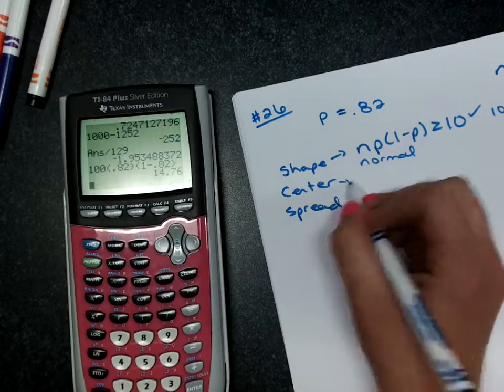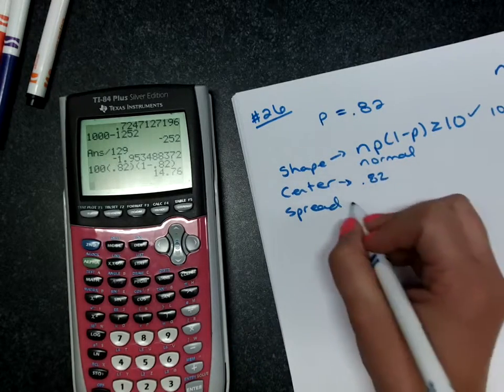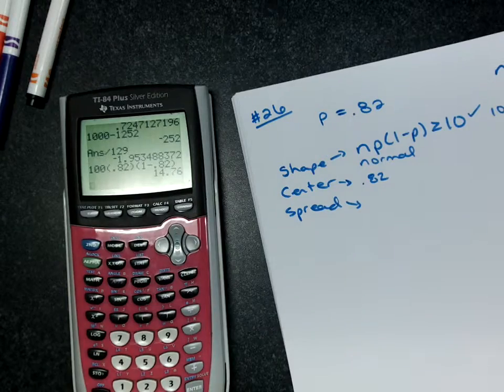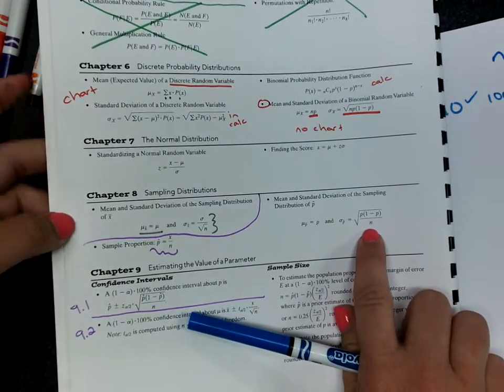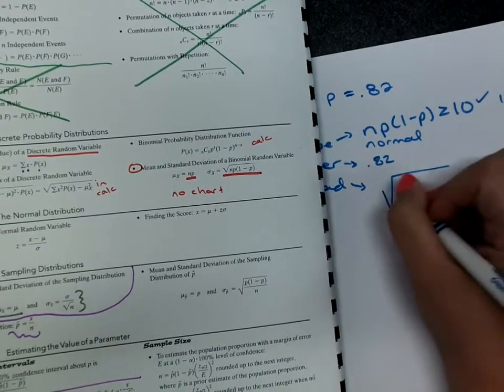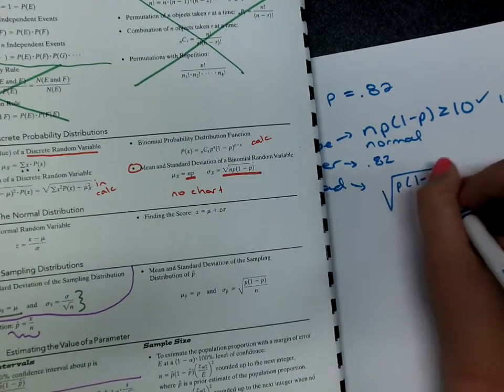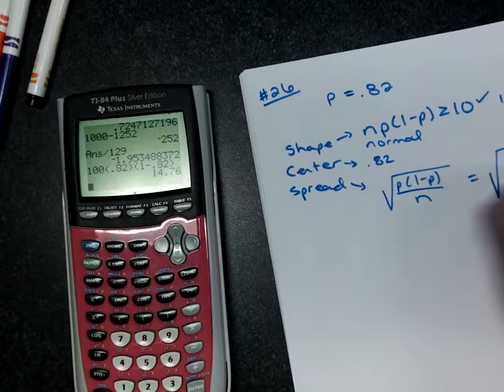The center is always going to match the percentage they give you, 0.82. And the spread, I always have to go back to the chart, make sure I don't screw this up. The spread, the standard deviation, is the square root of p times 1 minus p over n, which is the square root of 0.82 times 0.18 over 100.